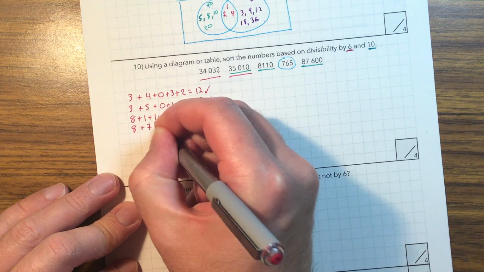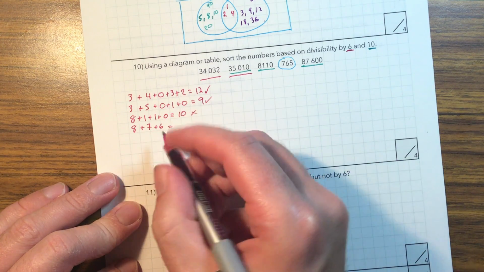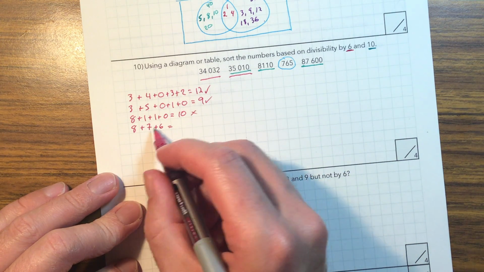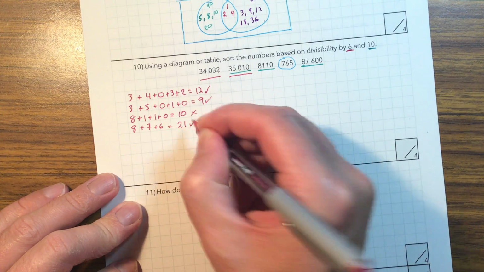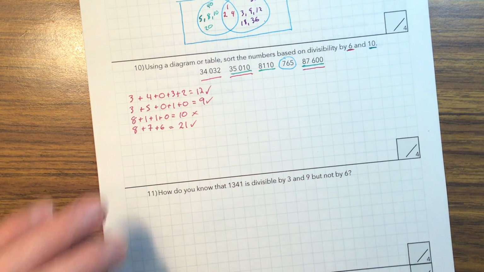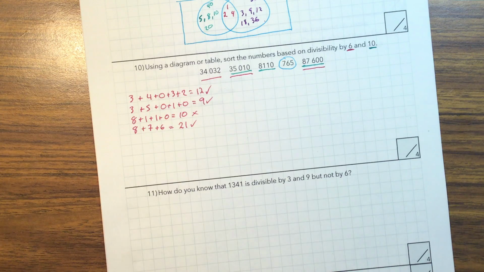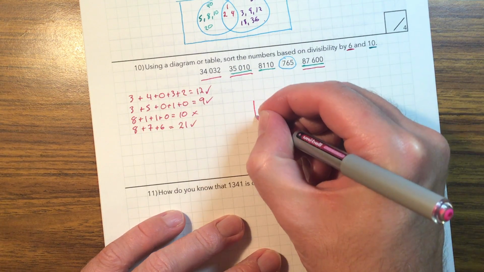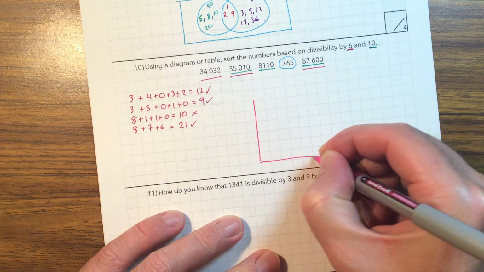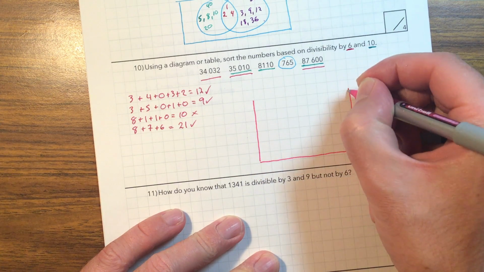8 plus 7 plus 6, we don't need to add the zeros. 8 plus 7 is 15. 15 and 6 is 21. This one's also divisible by 3. Now we need to sort these into a diagram. I'm going to do a Carroll diagram here. So I draw a box.